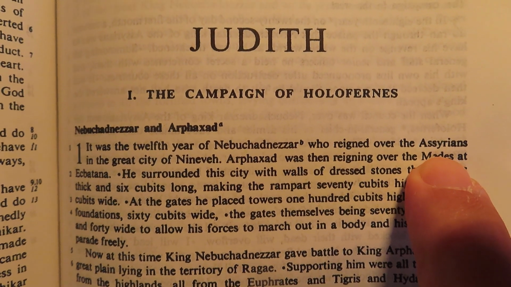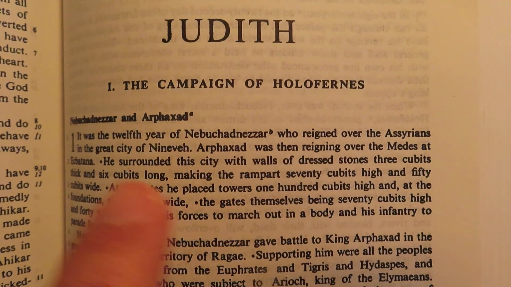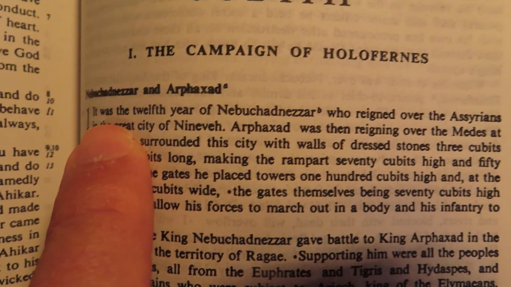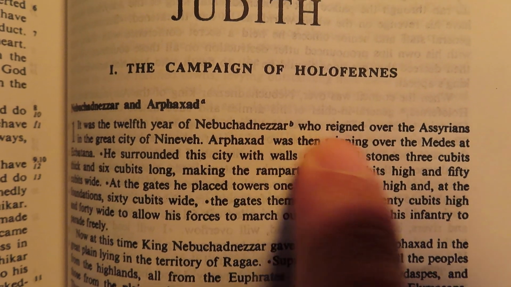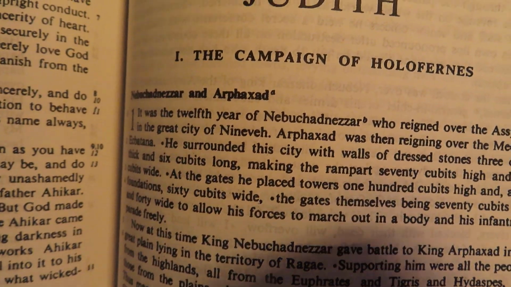Assyrians, he was the king of the Babylonians. So right from the first verse, we have what appears to be a historical problem. It was the 12th year of Nebuchadnezzar who reigned over the Assyrians.